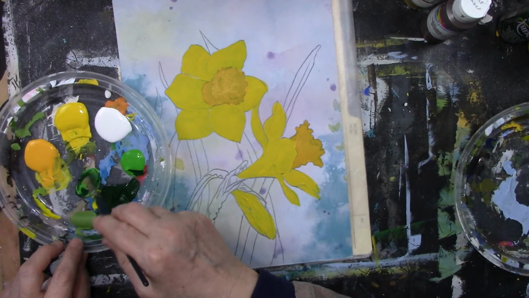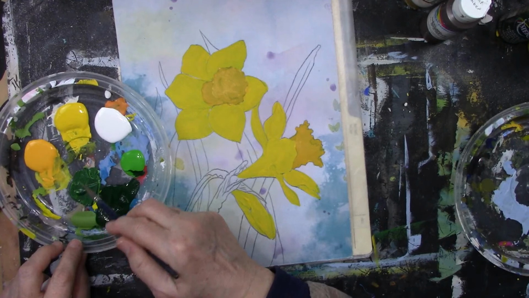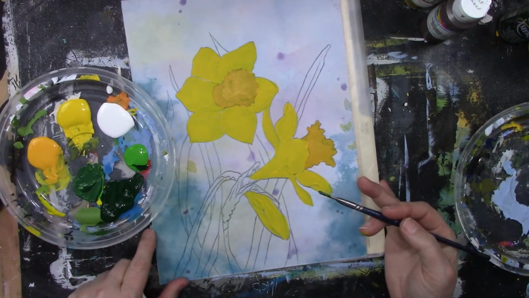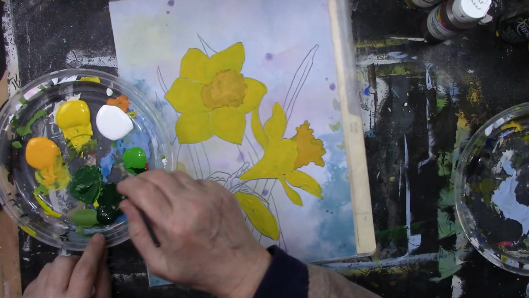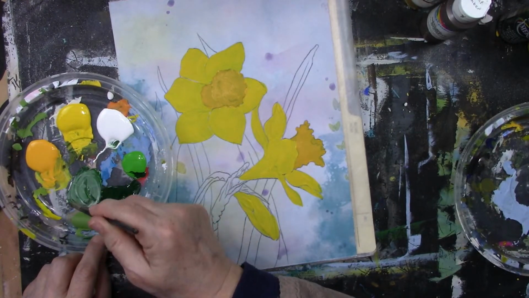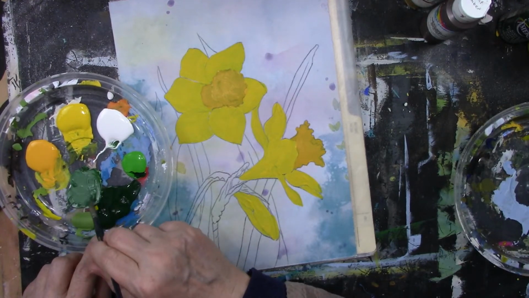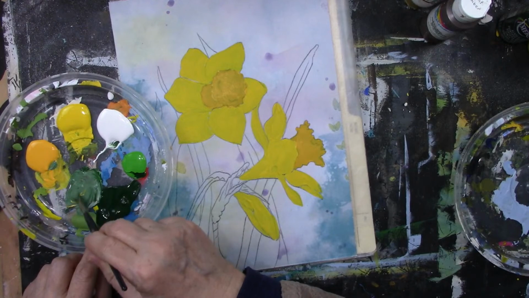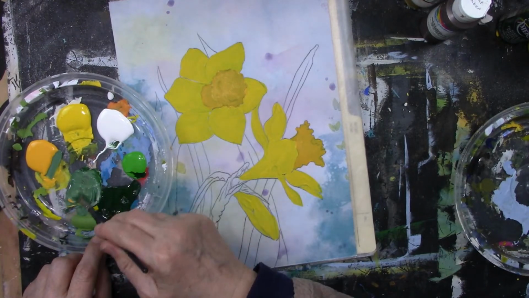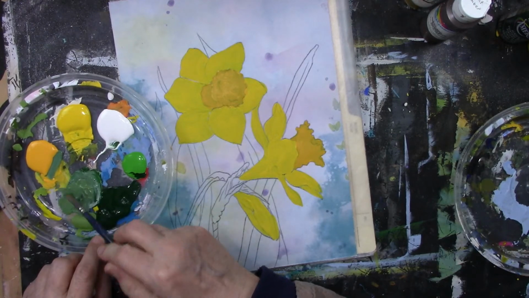Okay, I'm just mixing some of this green and these two greens together just to see what I get. I want fairly dark. Actually, I might go a little bit on the light side, because I want to maybe add a little bit of yellow to that. See what we get. That's a nice green.